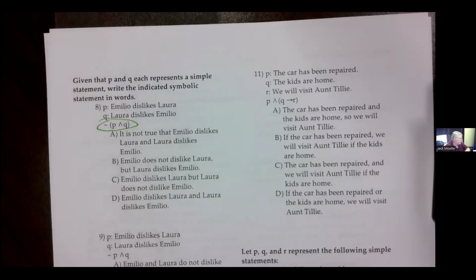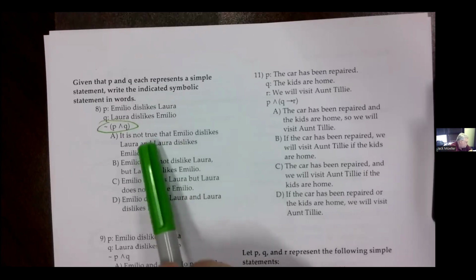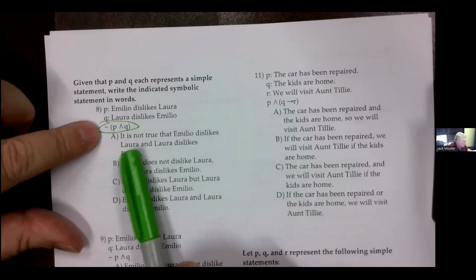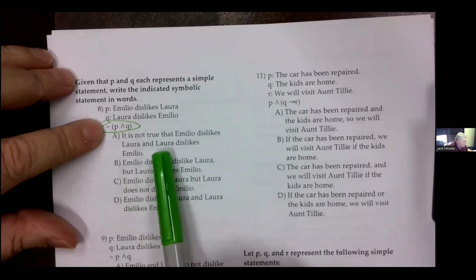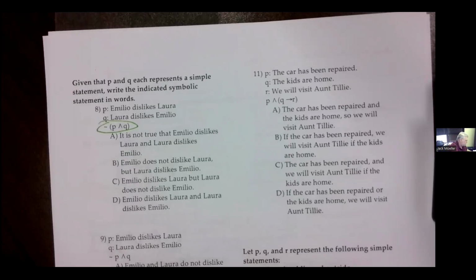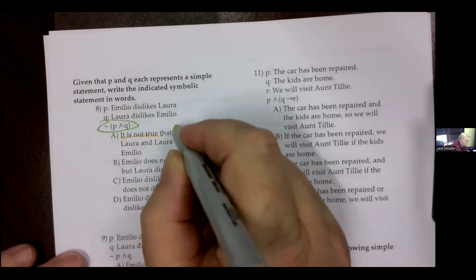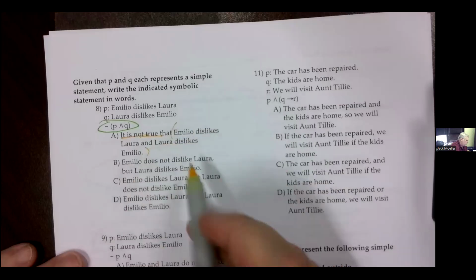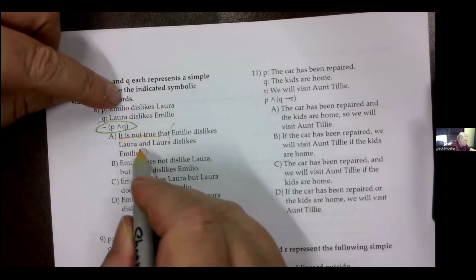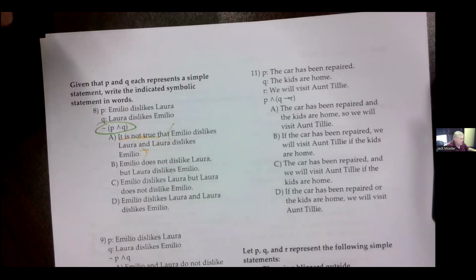Okay, so let's see if we can find the one that works. "It is not true that..." Well, I like that already because that might be the negation: Emilio dislikes Laura and Laura dislikes Emilio. I'm going to read the rest of them, but this is our negation. It's not true that Emilio dislikes Laura, that's P, and Laura dislikes Emilio, that's Q. So that one looks good already.